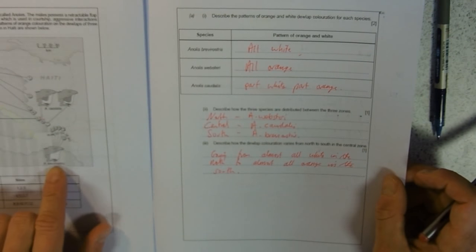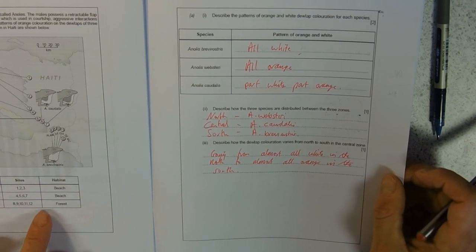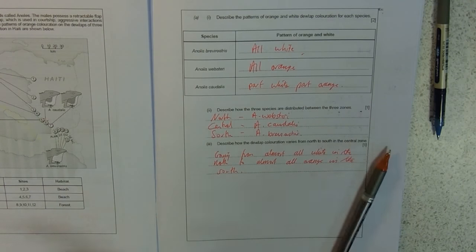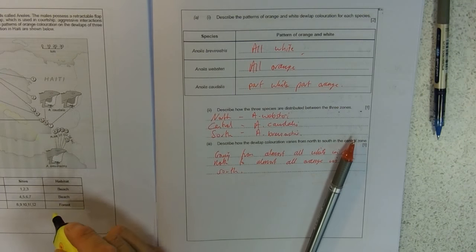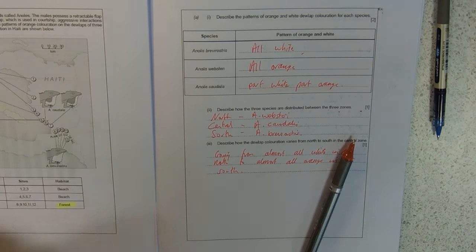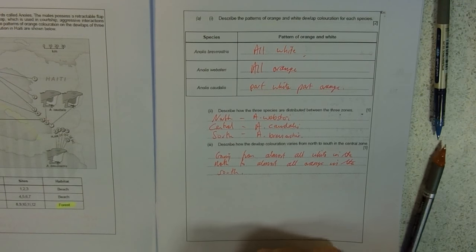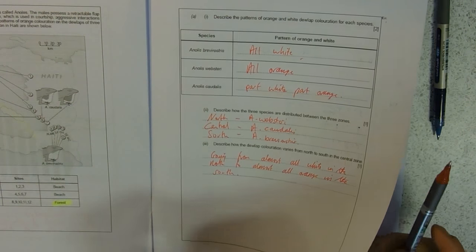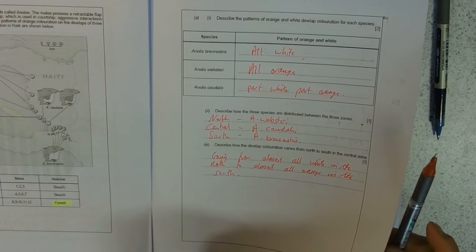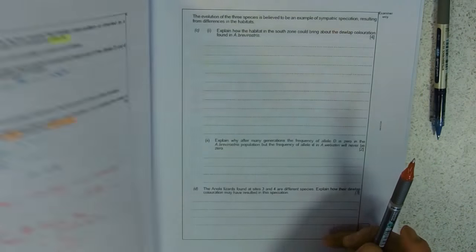All white. So these guys are all white. Where do they live? We're using this information. So these are all white and they're living in the forest. The forest is presumably green. So it's saying that they're becoming white, but they're in a green forest.